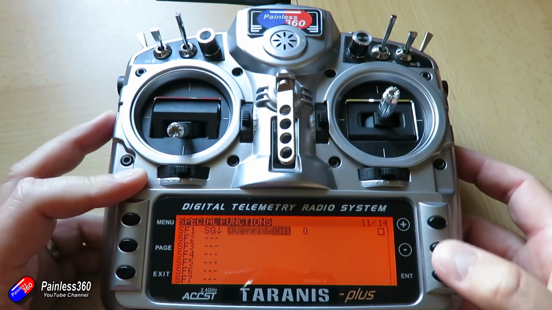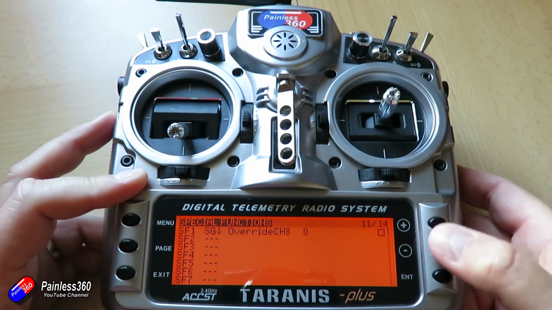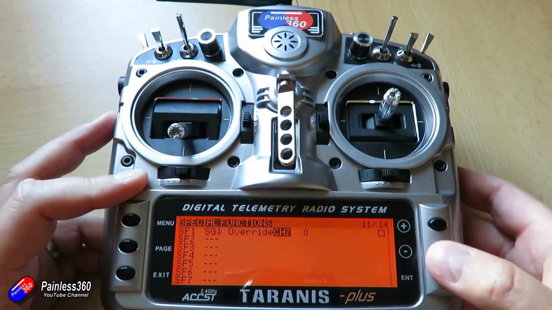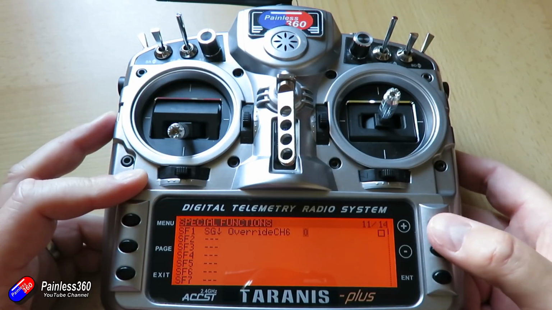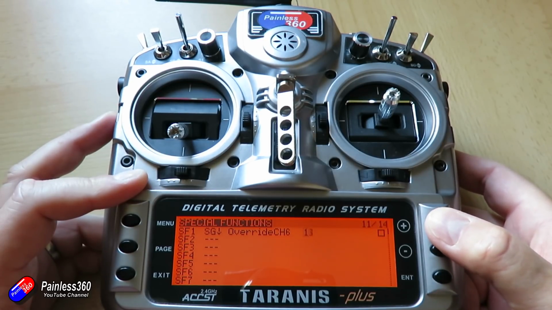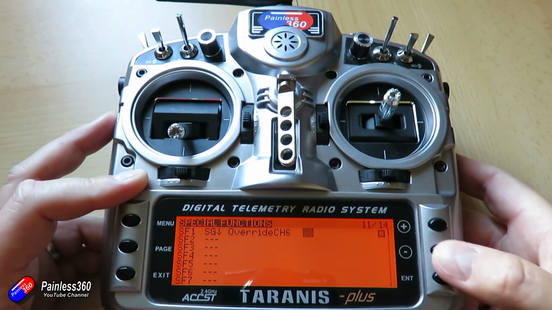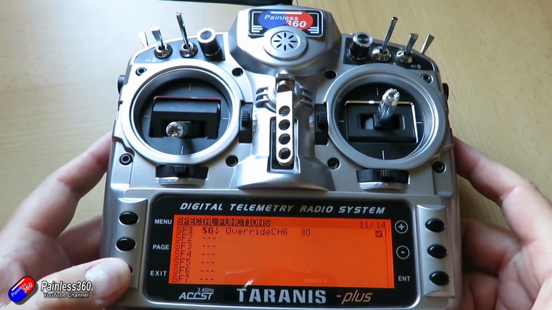And this time we're going to have it overriding channel 6, which is the mode switch, if you remember that, with a value of something like, I don't know, 80, something like that will be fine. Something above the value that it's going to go through by default. Make sure the tick is done.